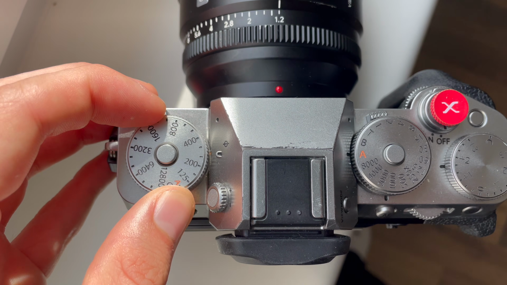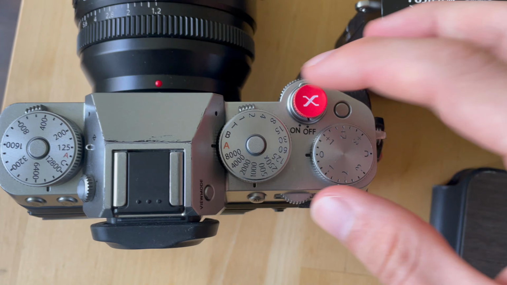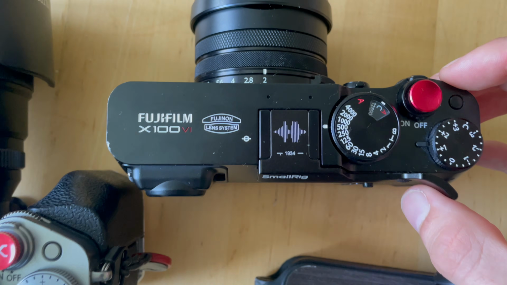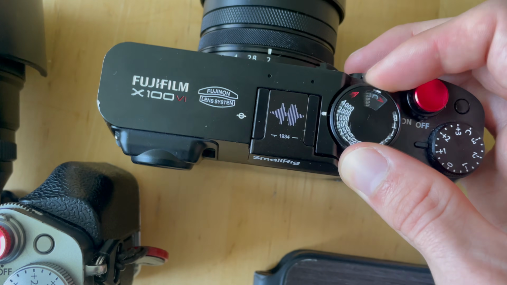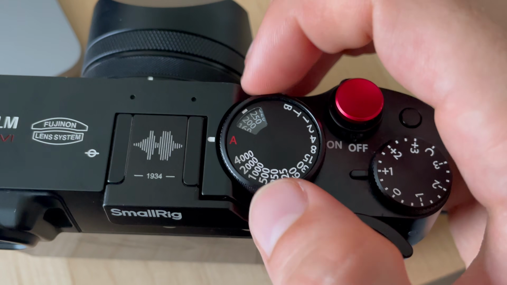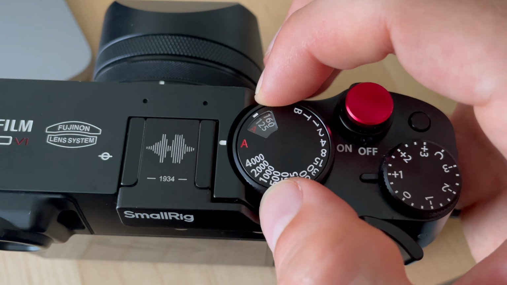The first main difference is that the X-T5 has separate dedicated dials for ISO and for shutter speed, while on the X100VI they have merged these dials into one. So while this dial functions as a shutter speed dial, very much like on the X-T5, you can actually lift it up and command your ISO through a little window on the dial. This solution might sound a bit fiddly, but I've found it to be very space efficient and intuitive to use in practice.